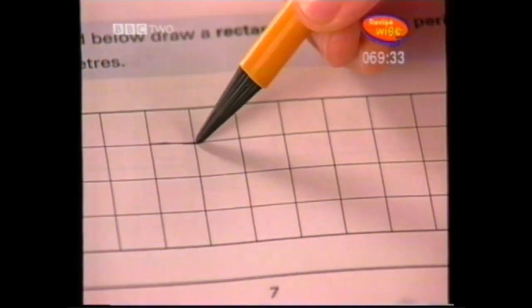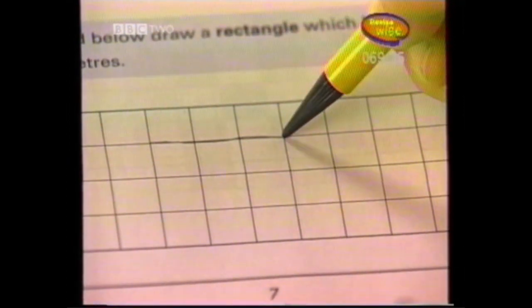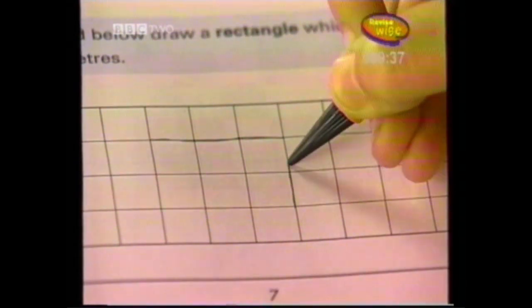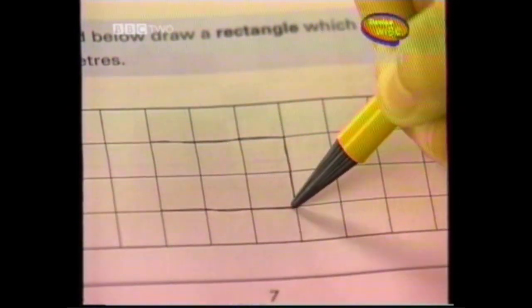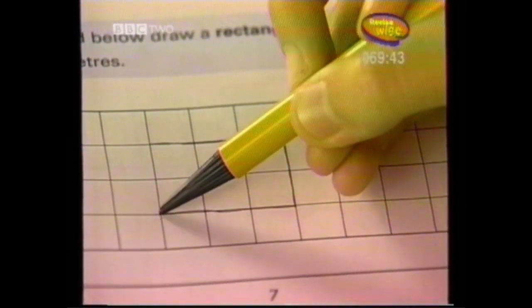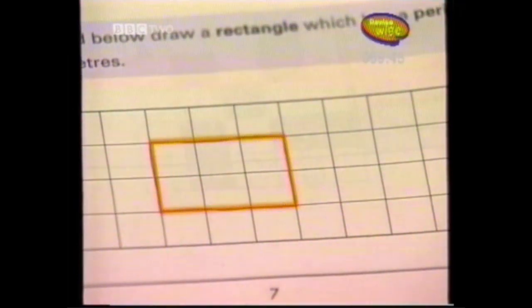Well, 3 and 2 add up to 5, so I can draw 2 sides here. One 3 centimetres and the other 2 centimetres. And another 2 sides of 3 centimetres and 2 centimetres here to make my rectangle. You got it. Some questions about area are not so straightforward.